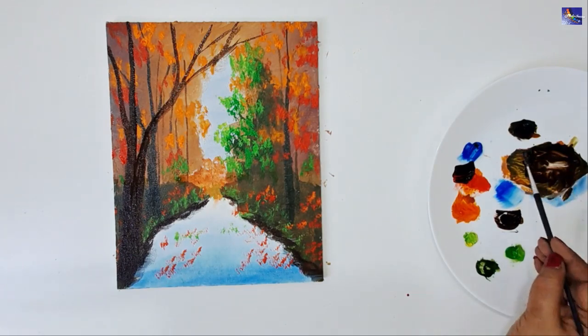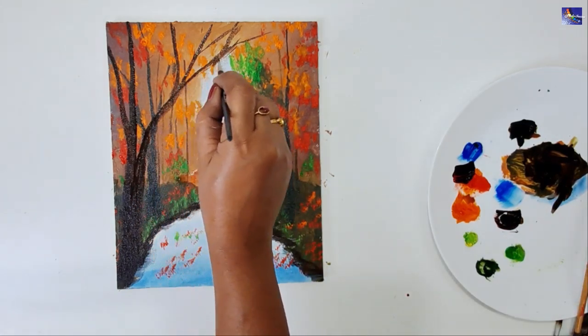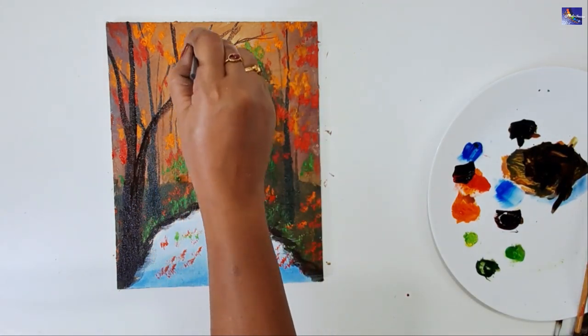I am using a round brush size 6 here to create thinner branches and extend the bottom of the tree trunk, a little border on both sides.